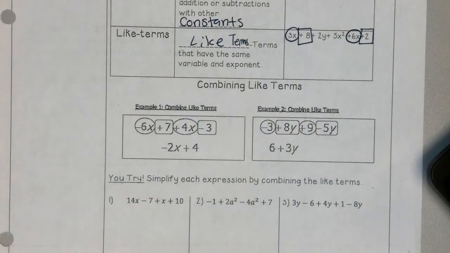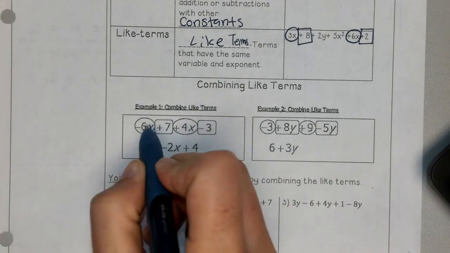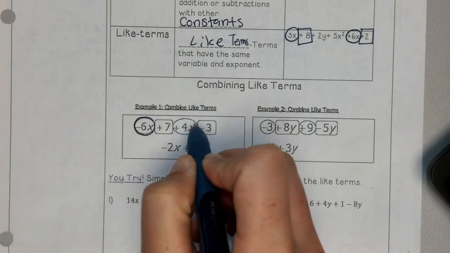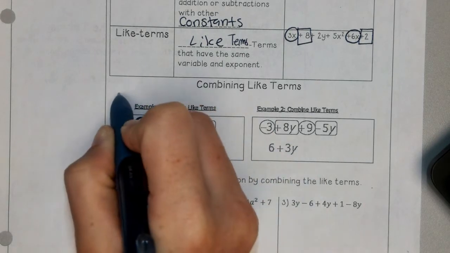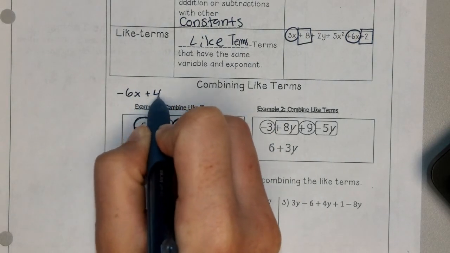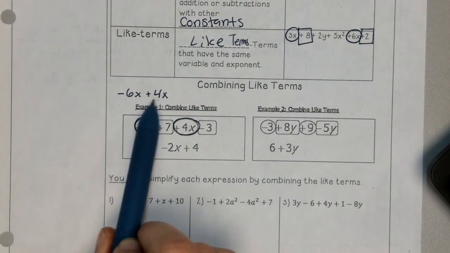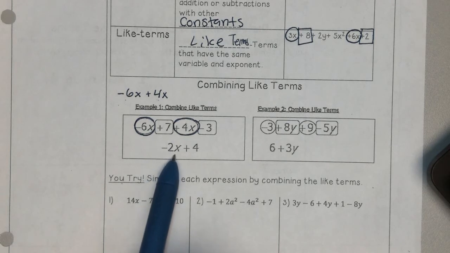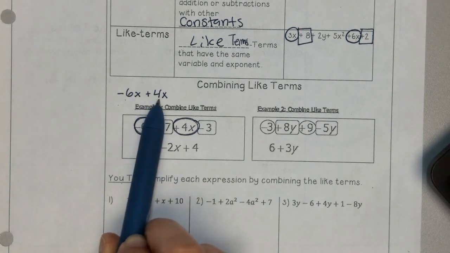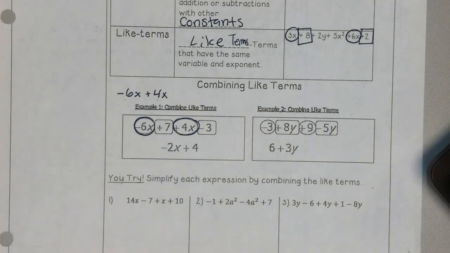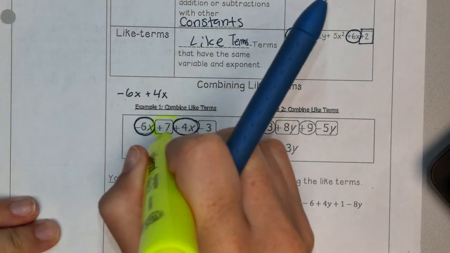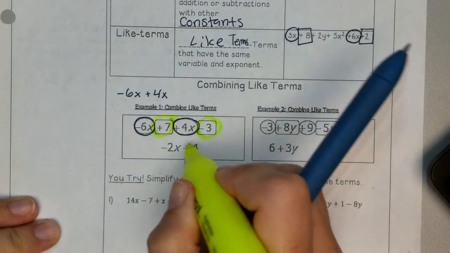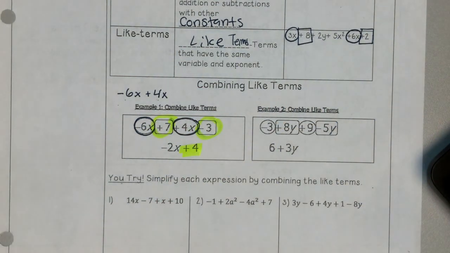When we combine our like terms, we're trying to identify the like terms in an expression, and we're just adding them together. So in this first example, we have a -6x and a +4x. -6x plus 4x. We add the coefficients. -6 plus 4 is -2. And then they keep the x. So -6x plus 4x is -2x. Same for the constants. +7 plus -3 is +4. So we write +4.